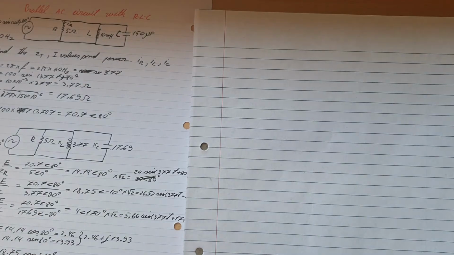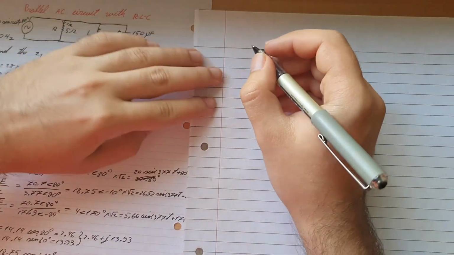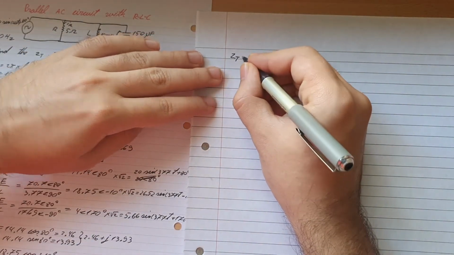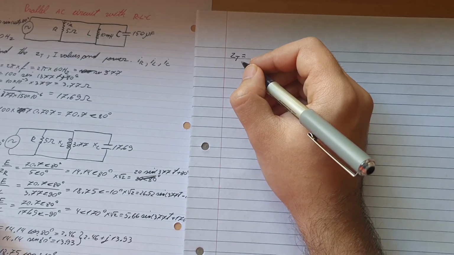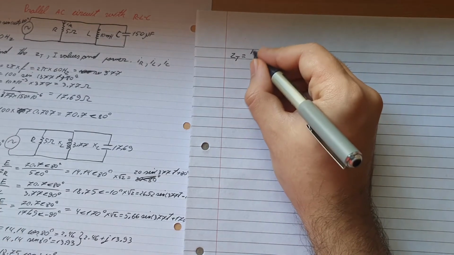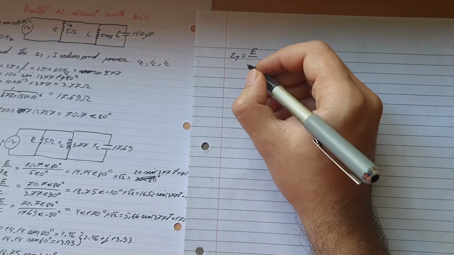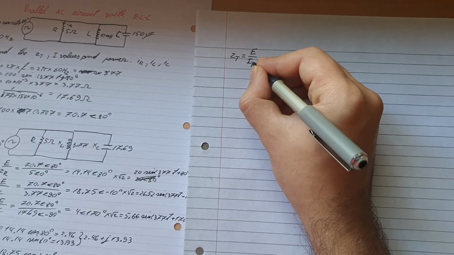So the way that we find ZT, let's use the total current and the total voltage. So then ZT will be equal with E over IT. There you go.